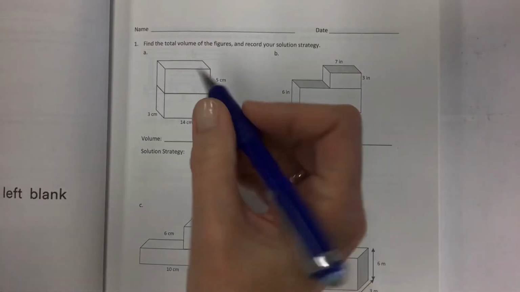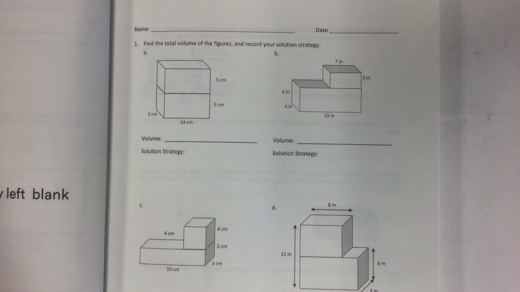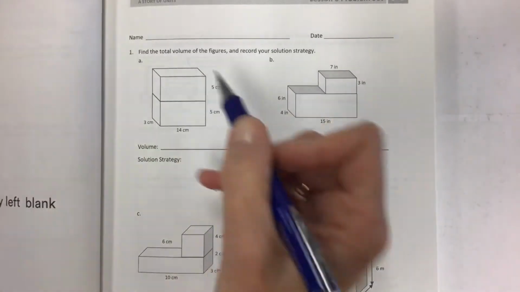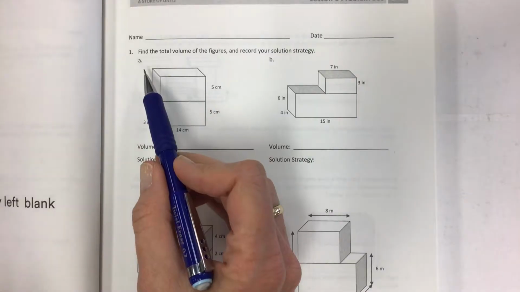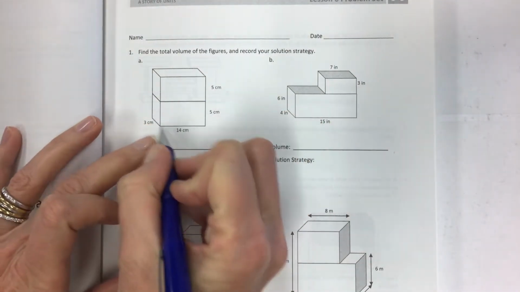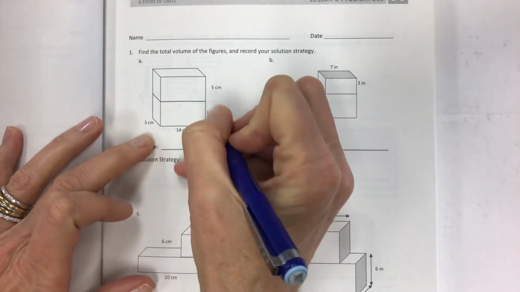Ta-da, it's like magic. So we're going to find the total volume of the figures and record your solution strategy. There's going to be a lot of work on here, so please write small, write neatly. Easy enough for A. These two prisms are the same size. They give us what I call the length, the width, and the height.